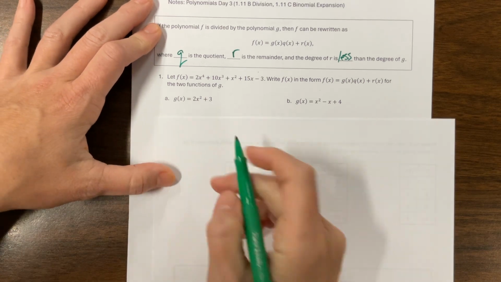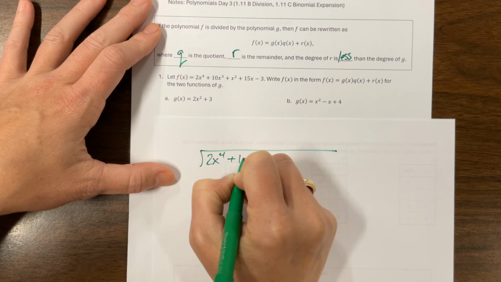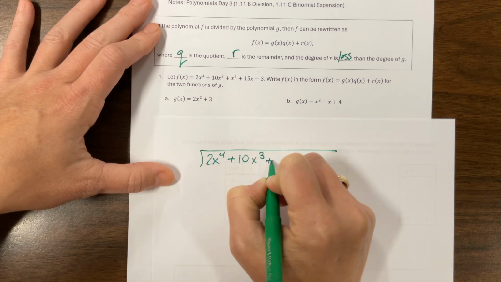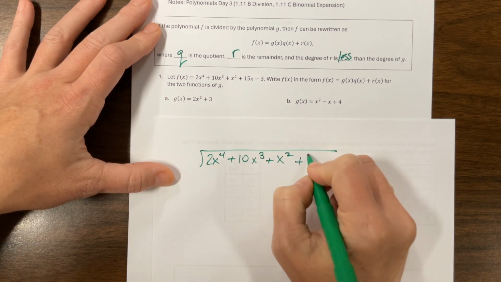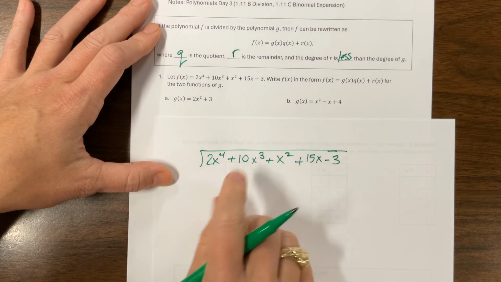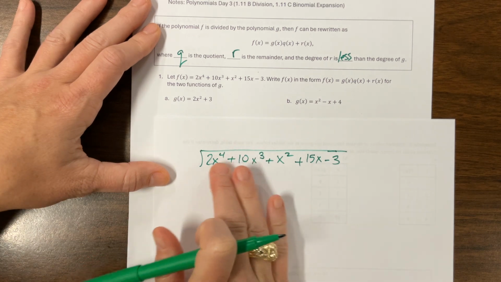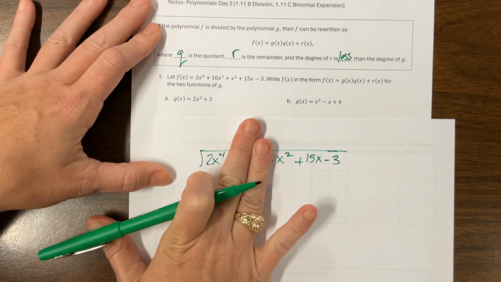So I'm going to come along and take f, which is 2x to the 4th plus, by the way, every time I go to divide, I look to see if there's any missing terms. They're not missing per se, but if I had a gap, I'd need to say that there were 0 x cubes. Like if my original problem, maybe I should have written one like that.